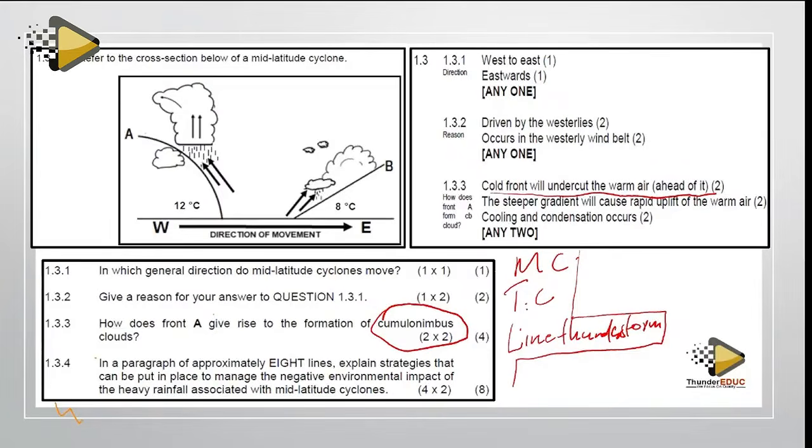Let's look at this. We're looking at the weather associated with cumulonimbus clouds. Number one, it is overcast conditions. That's the first condition. Number two is heavy rain or heavy rainfall, lightning, and thunder.